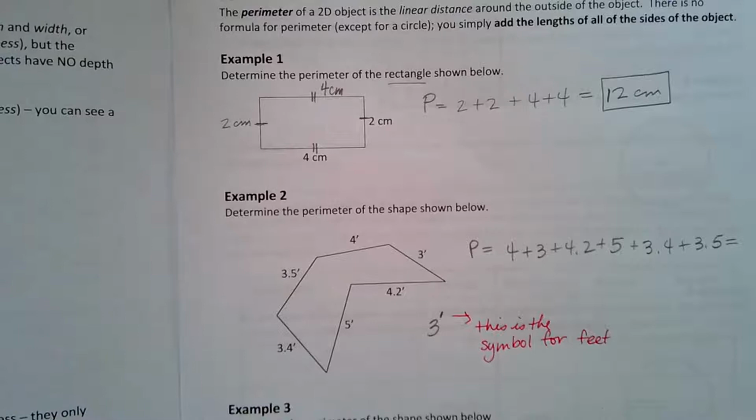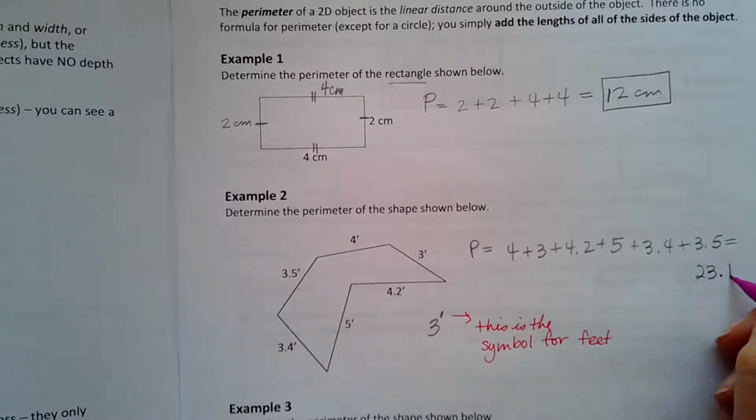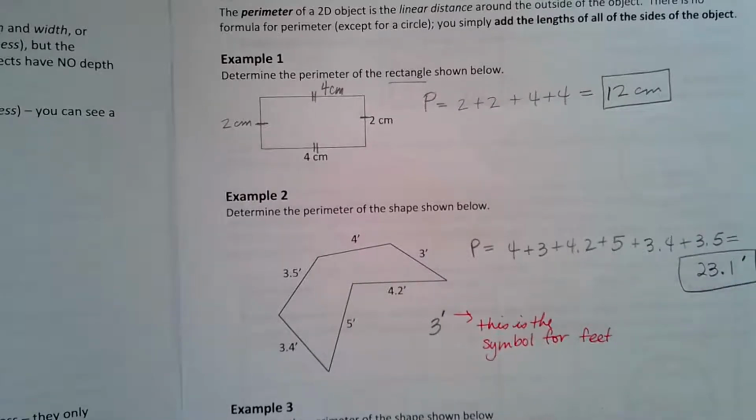And let's see what I get. So I have 4 plus 3 plus 4.2 plus 5 plus 3.4 plus 3.5. And I get 23.1. And I can use that little symbol again, as long as I know what it means, right?